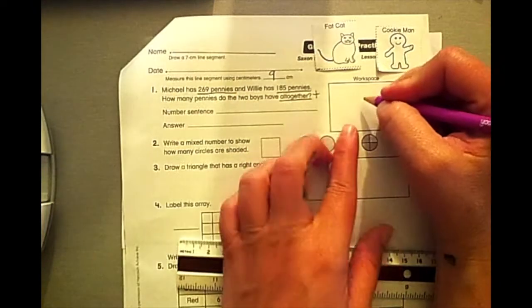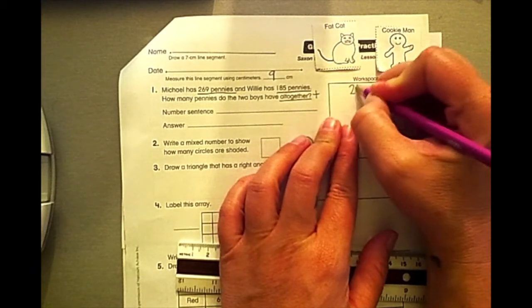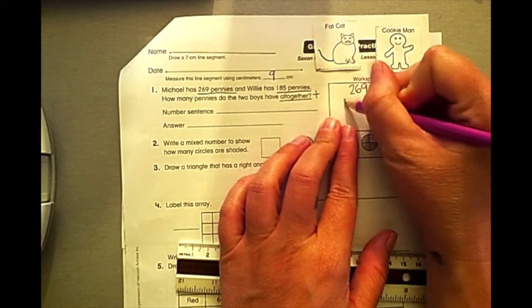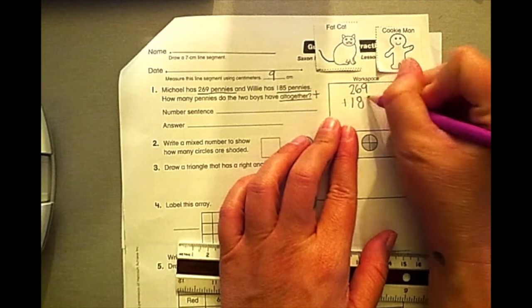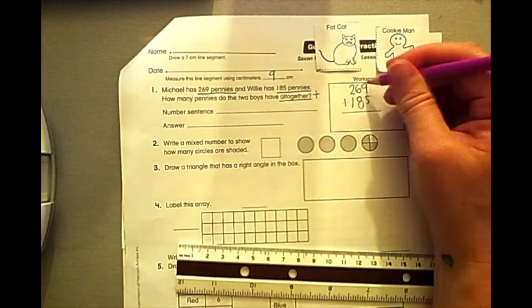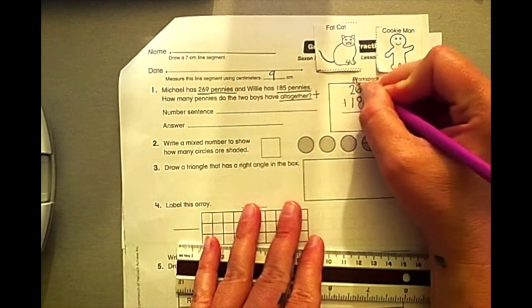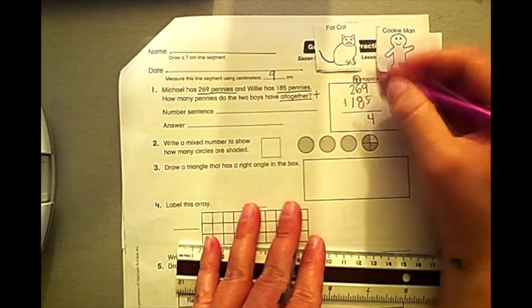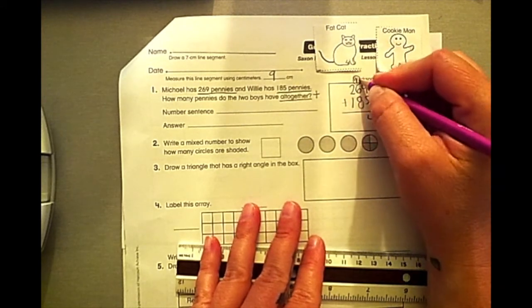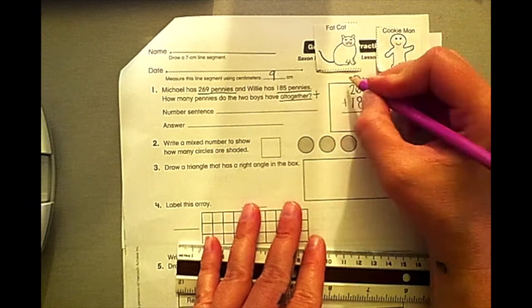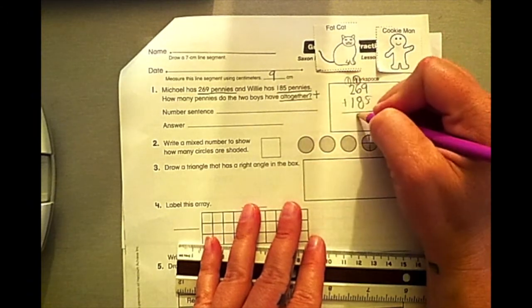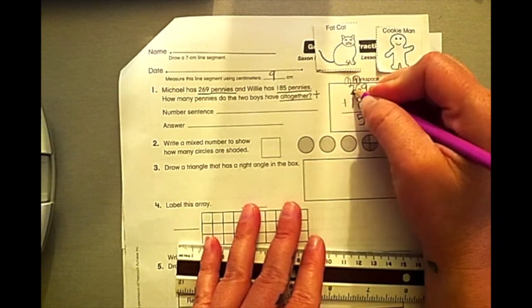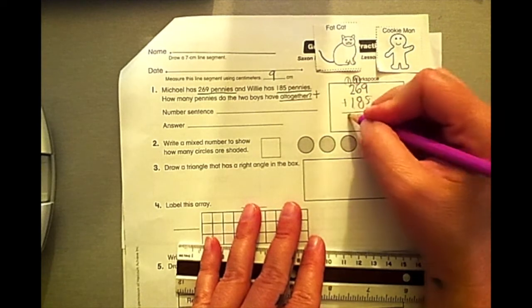So, let's add it up. We're going to use our workspace. 269 plus 185. 9 plus 5 is 14. Carry the 1. The 4 here. 6 plus 1 is 7. Plus 8 is 15. Carry the 1. 1 plus 2 is 3. Plus 1 is 4.